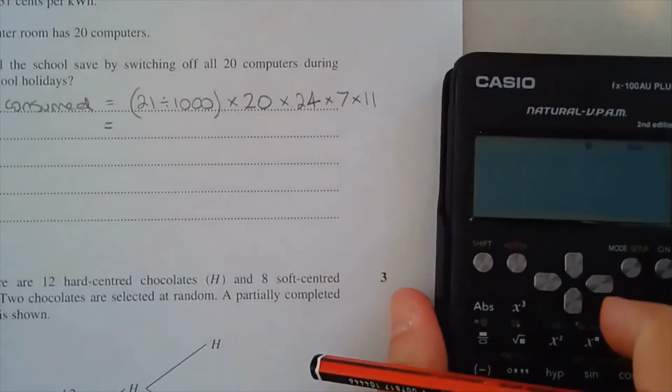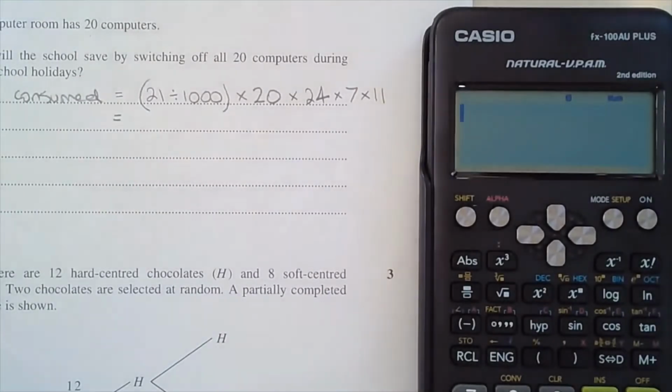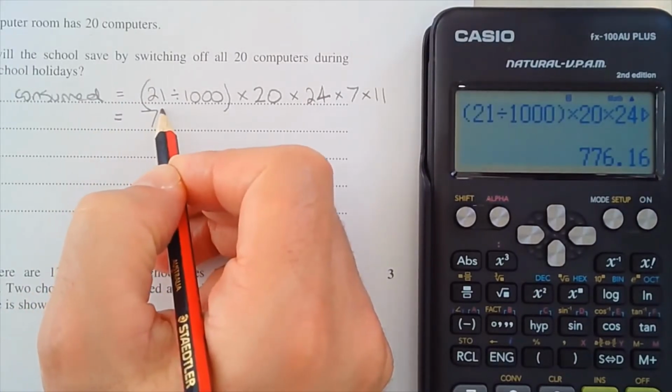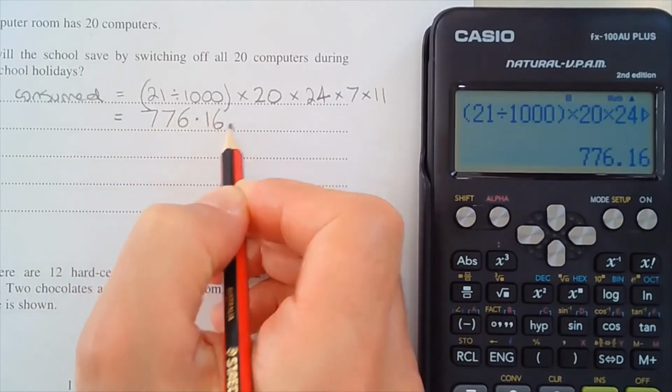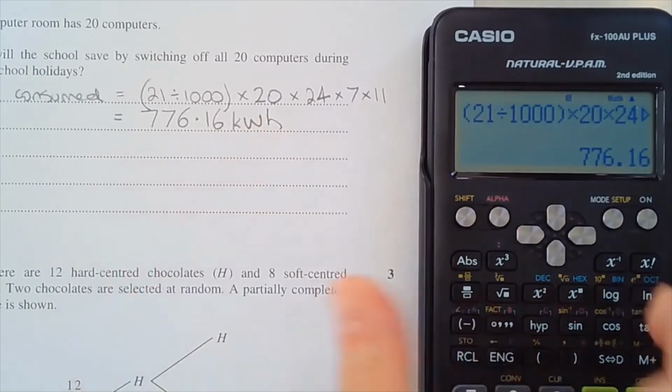So calculating that, or just evaluating that on the calculator. Let me just brighten the display just a little bit there. Okay, so 21 watts divided by 1,000, converting that into kilowatts. Multiply that by the total number of hours. So there's 20 computers, and they're on standby for 24 hours a day, 7 days a week for 11 weeks. And we have 776.16 kilowatts. Okay, actually kilowatt hours, sorry.